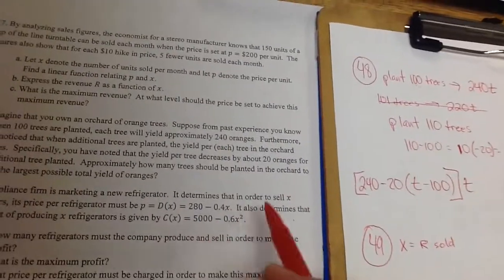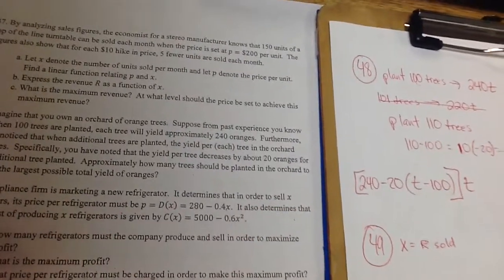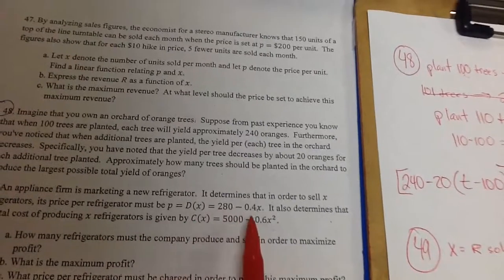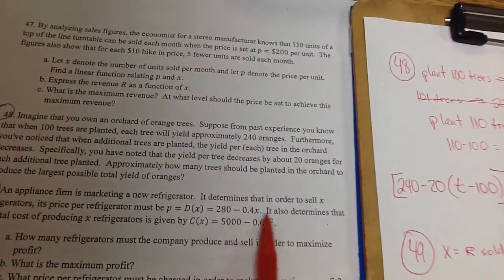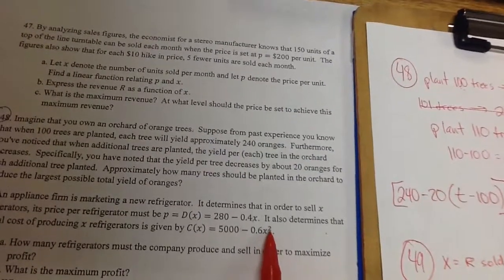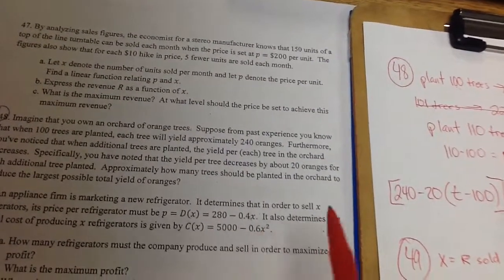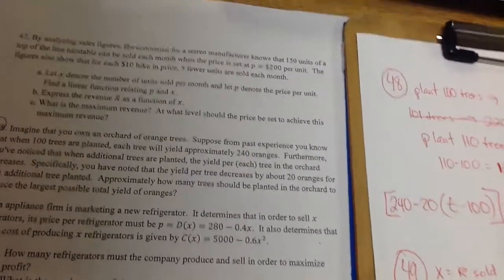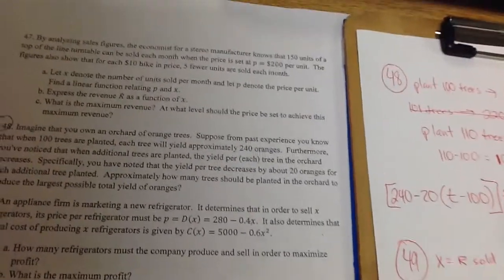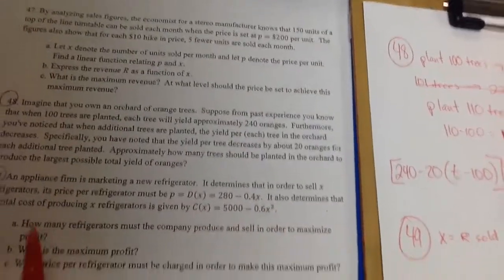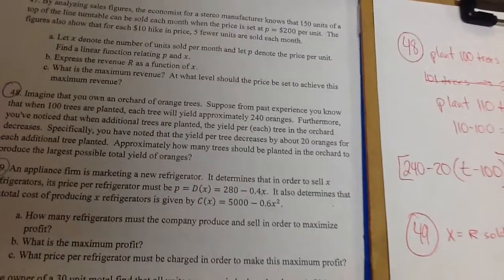Makes sense. Okay. You also find out that the total cost of producing x refrigerators is given by this. So also, the more refrigerators you sell, the cheaper it is to produce them. The more you make, the cheaper it is generally, because you get good at it, you get faster at it, you get materials for cheaper, and so on. So we have two different functions here.